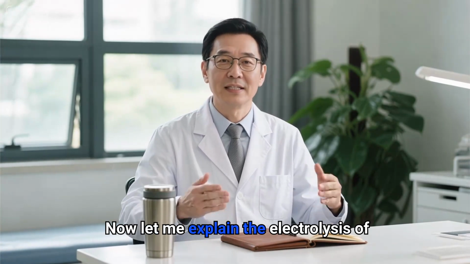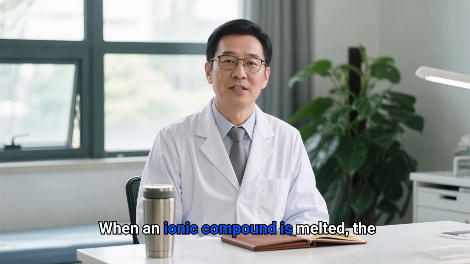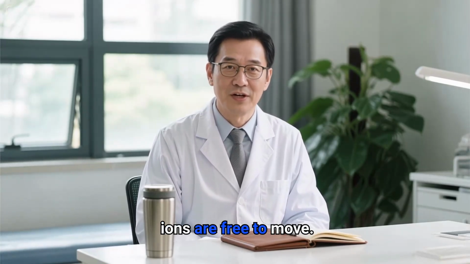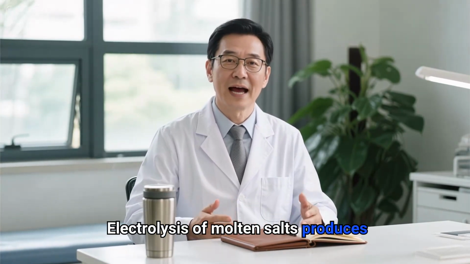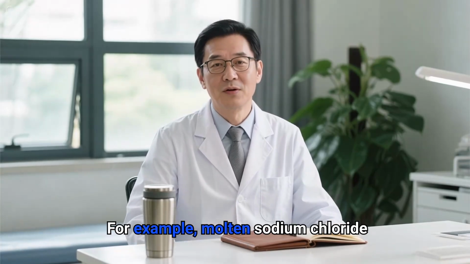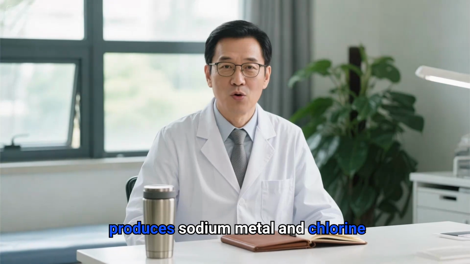Now let me explain the electrolysis of molten salts. When an ionic compound is melted, the ions are free to move. Electrolysis of molten salts produces the metal and the nonmetal. For example, molten sodium chloride produces sodium metal and chlorine gas.